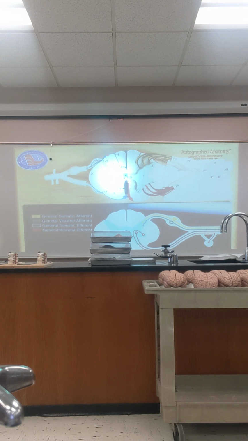Before I had said gyri were areas that were ridges going up and sulci were sunken in. And then I said, oh, and then there are the fissures. Well, all true. However, at that time, I didn't say anything about the sulci being more slender and the fissures being more wide. Here in the spinal cord, that matters.